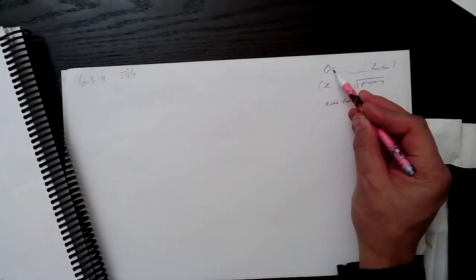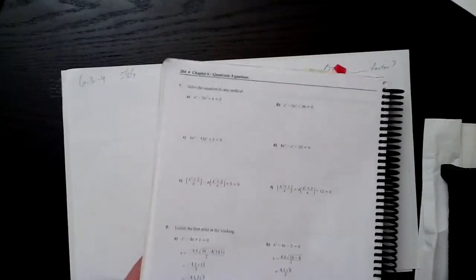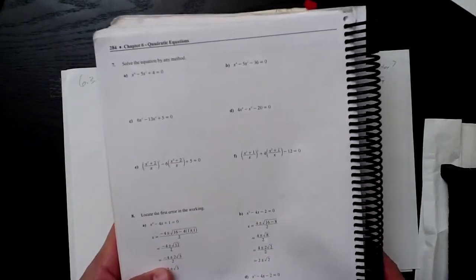So the question is, can you easily turn it into this format and see if you can factor, or that format and see if you can square root it? Otherwise you're going to go with the quadratic formula. So let's try some of these. Let's try them from section 5 for starters. Should we try the hard one first? Let's try this really hard one here.